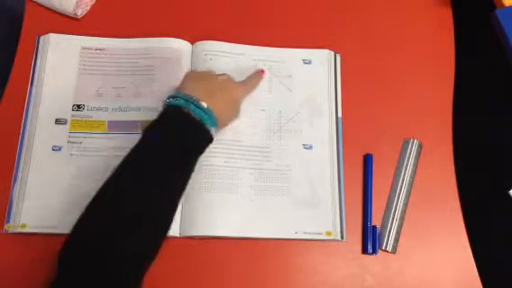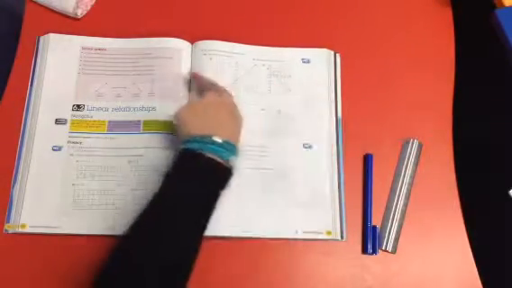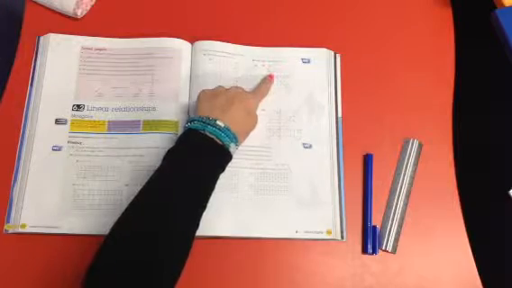Okay? And if you look over here, where does it hit the line going across? So x is where does it hit the line going across? Where does it touch it? So that's what you're going to write for each of those.